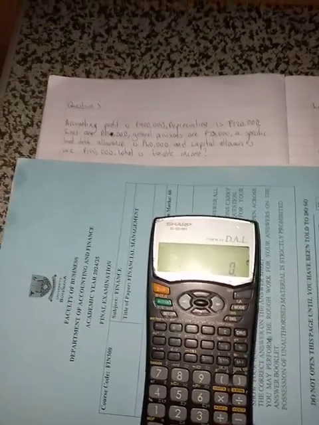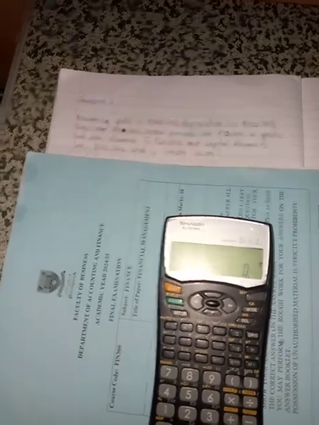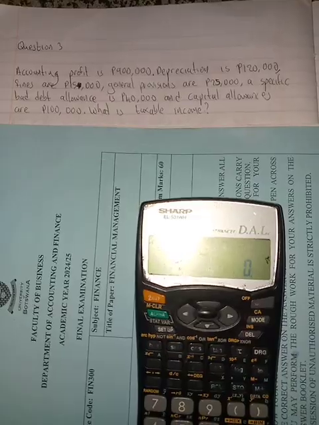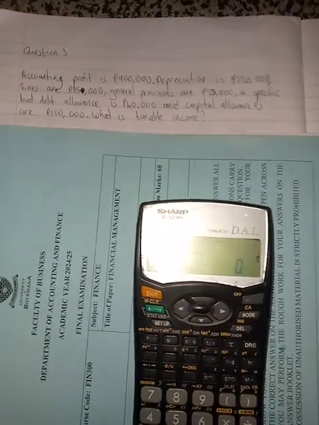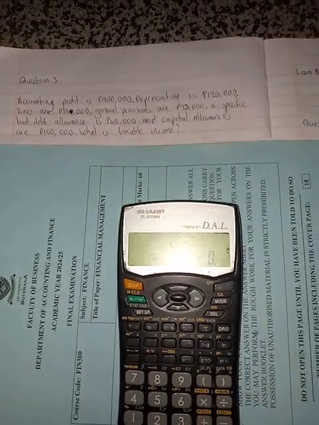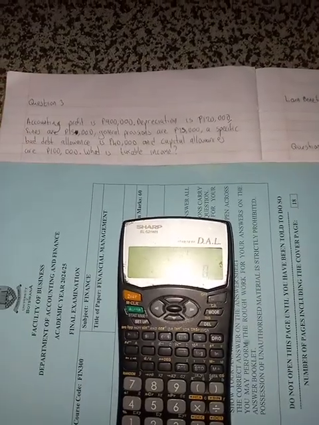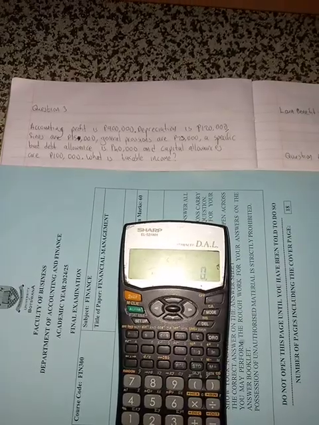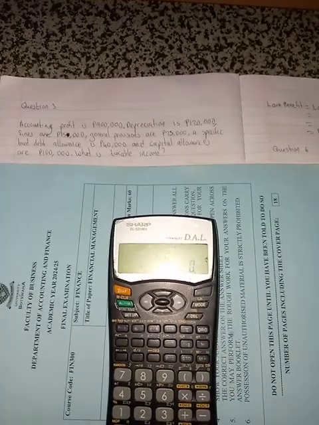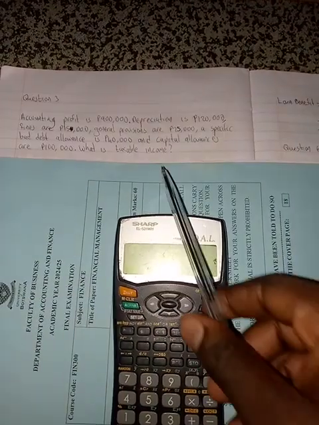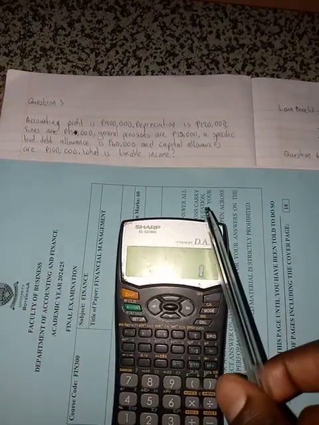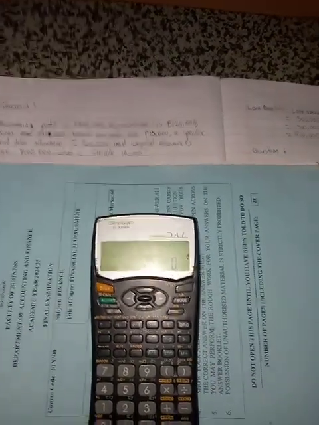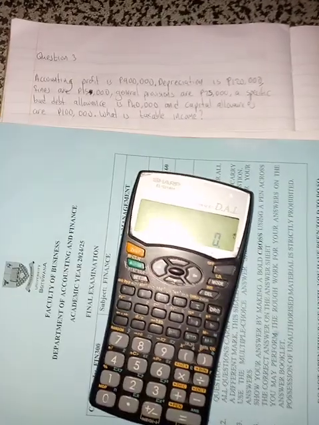If a provision is specific, like this one, a specific bad debt allowance of 40,000, we're going to treat that one as an allowable deduction. So we're going to subtract that. And then we have capital allowances. You also subtract capital allowances.